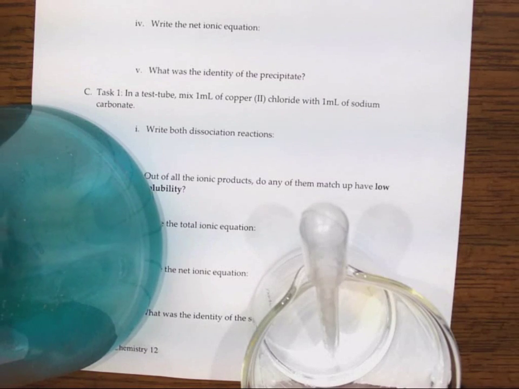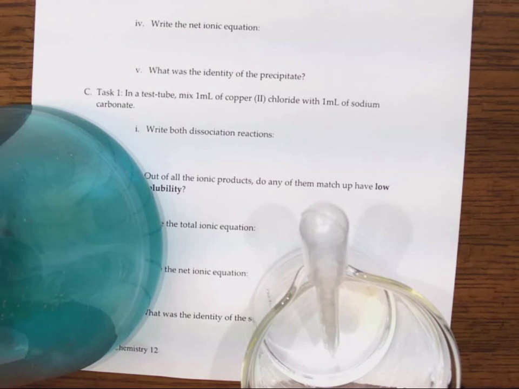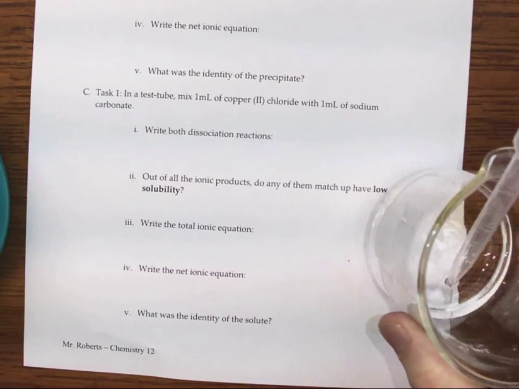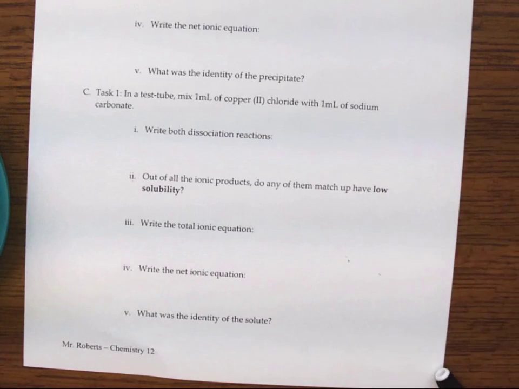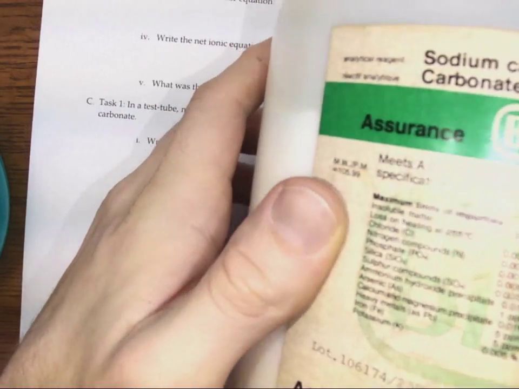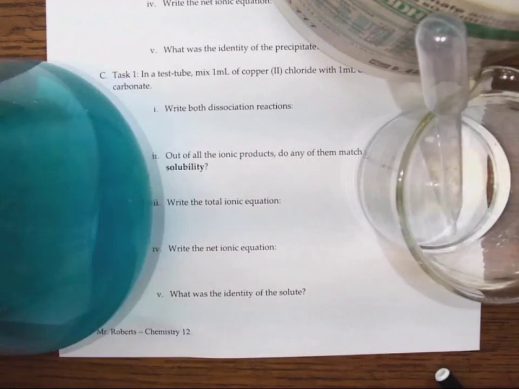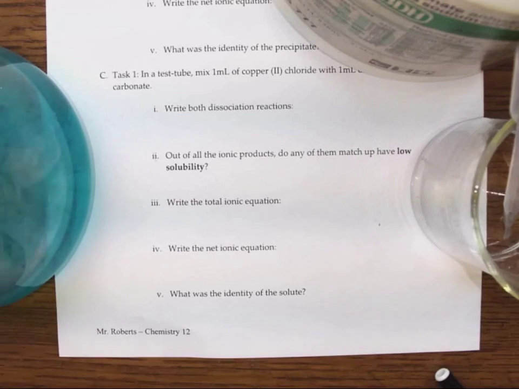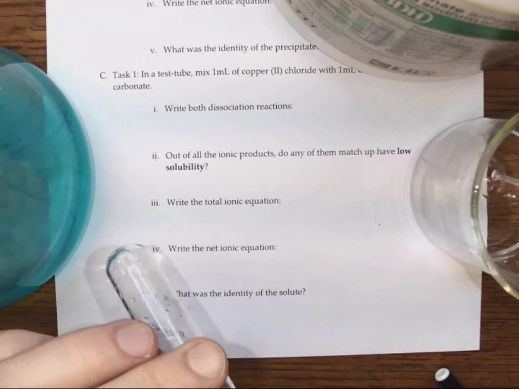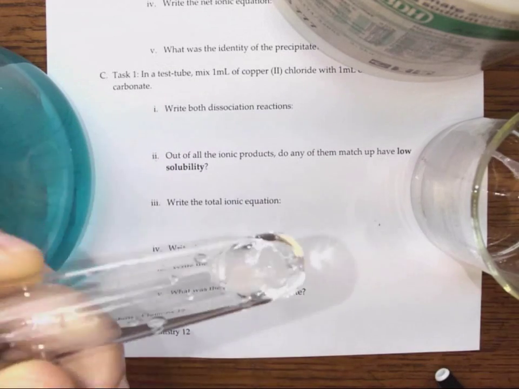Alright, so this guy is our sodium carbonate that was used to make this stuff. And this is our copper chloride. Alright, so for our last solution here, we'll take a bunch of this stuff, pour it into.